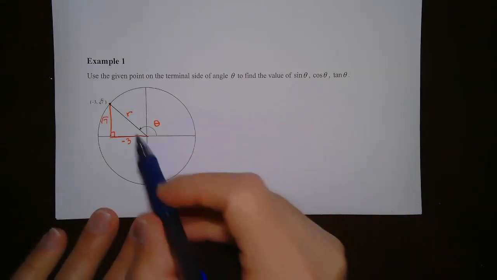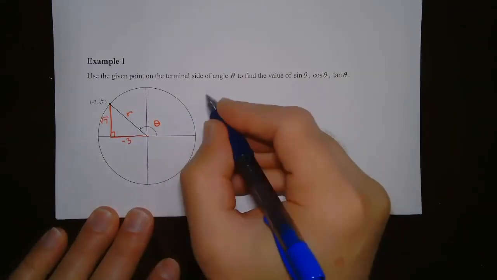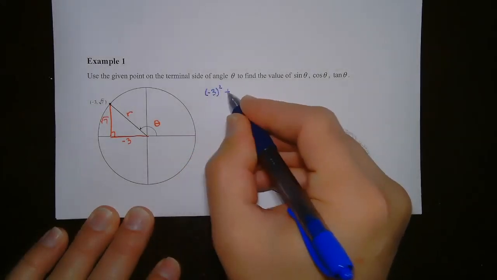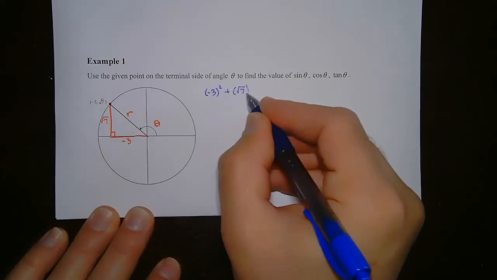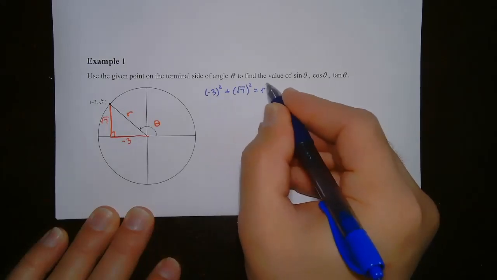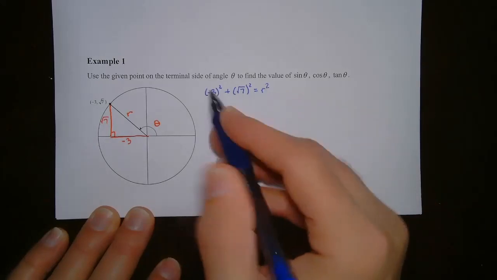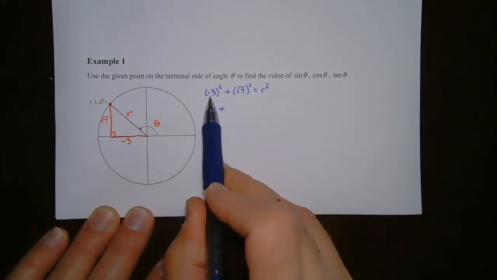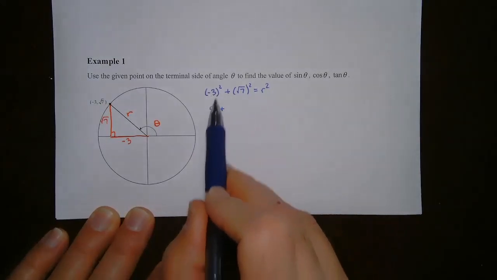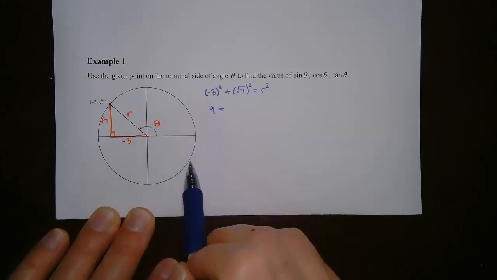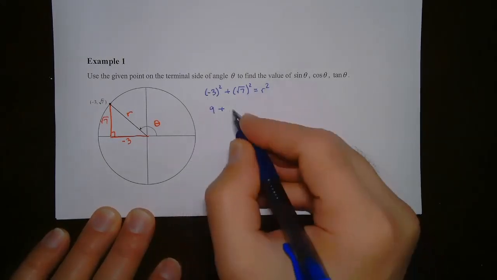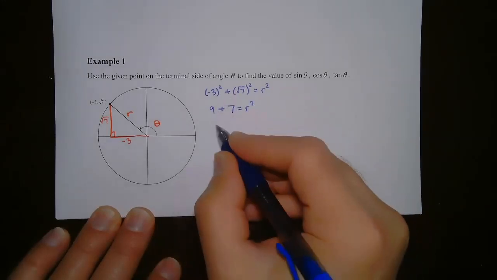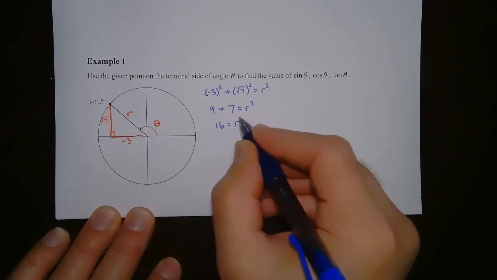To get this r, I can use the Pythagorean theorem, because I know that (-3) squared plus the square root of 7 squared has to equal r squared. So (-3) squared would be 9, plus, by the way, if you don't put parentheses on -3, you wouldn't get 9, you'd actually get -9. So the -3 has to have parentheses around it. And the square root of 7 squared would be 7. That's equal to r squared. So 9 plus 7 is 16. That's equal to r squared.